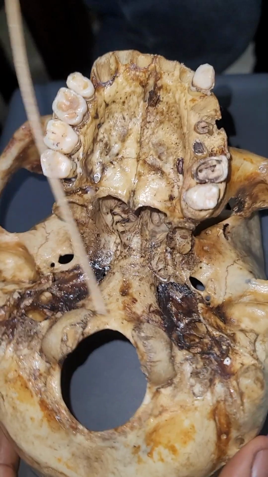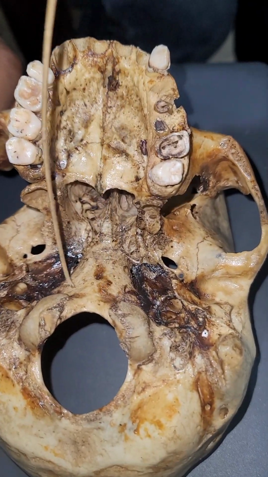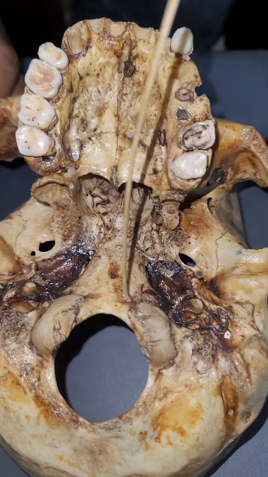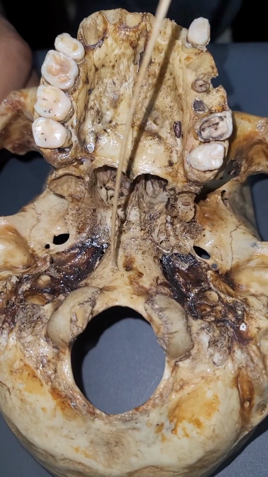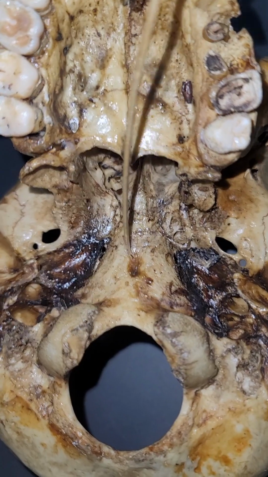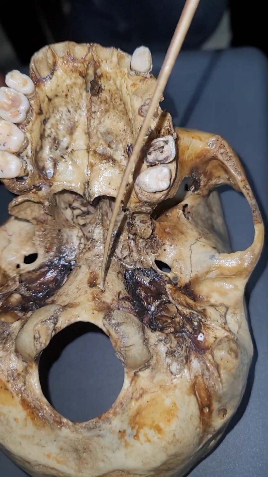Now, anteromedial to these two condyles is a bony mass. This bony mass is known as the basiocciput. At the center of it is a tubercle, and this tubercle is known as the pharyngeal tubercle.